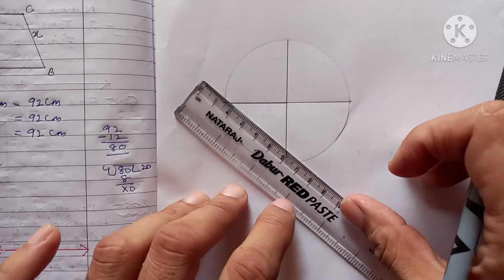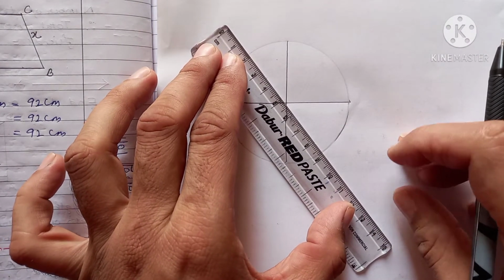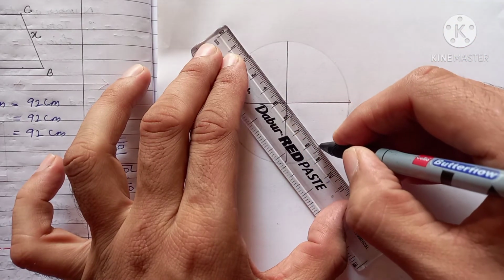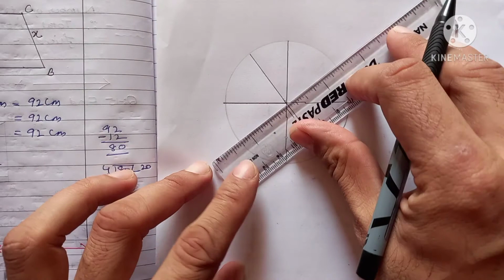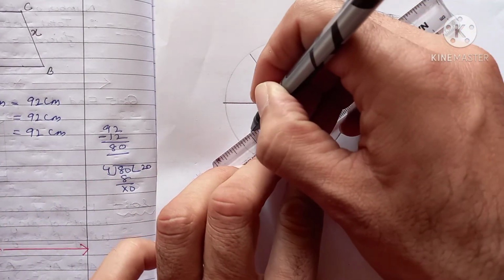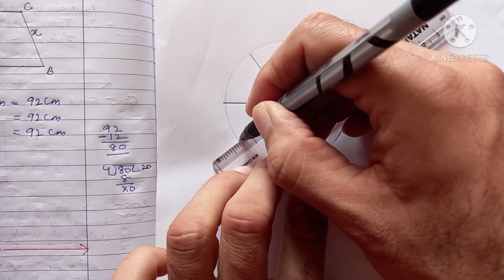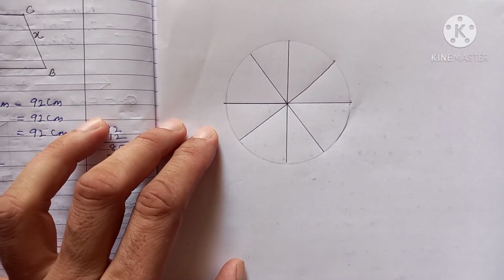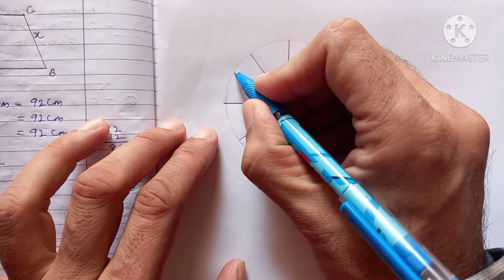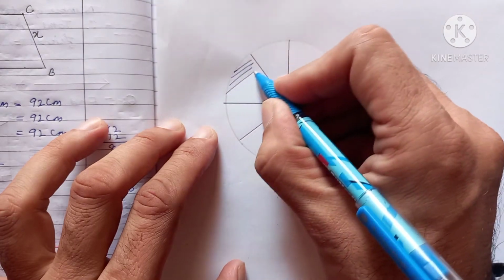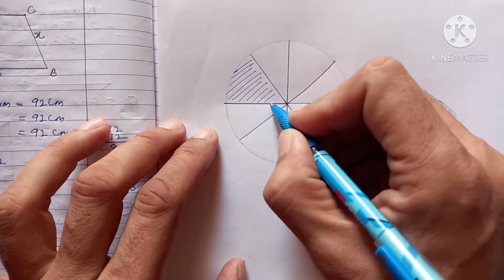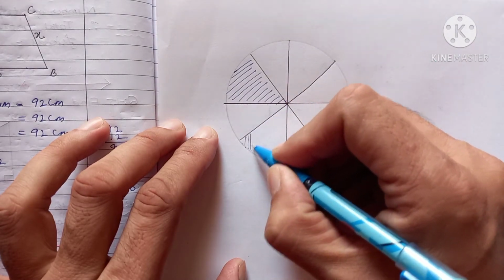So now we will divide the circle into 8 equal parts. 8 equal parts means we bisect this quadrant and then further this quadrant. The portion between two radii is called the sector of a circle. So here in total we have 8 sectors, and we assume that all sectors are of the same angle, this angle.